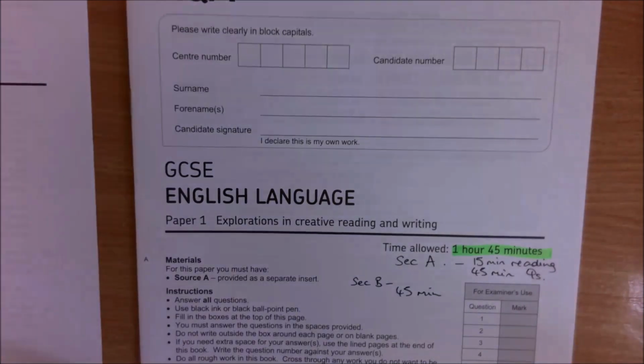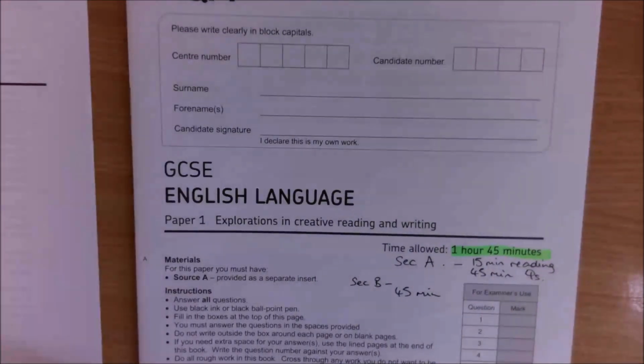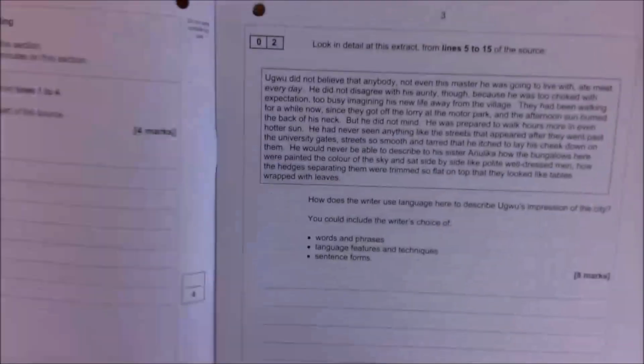After the invigilator has given the go-ahead for the exam to start and you've completed the front of your booklet, I recommend the first thing you do is probably look through the paper and just scan the questions. Make sure that you're familiar with them. They're going to be formatted in exactly the same way as you're seeing in front of you now. So question 1 will always be list 4 things and you'll be given the space to do that.